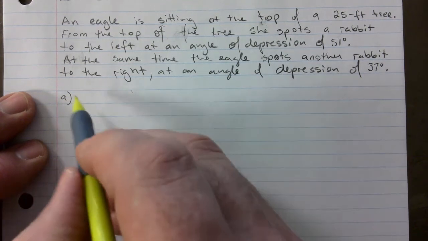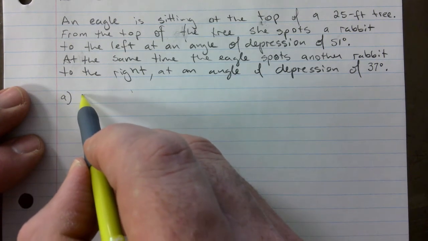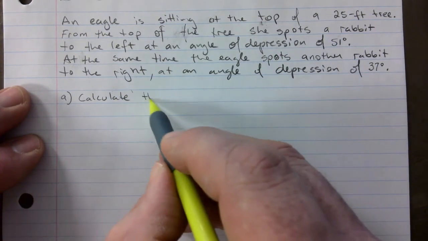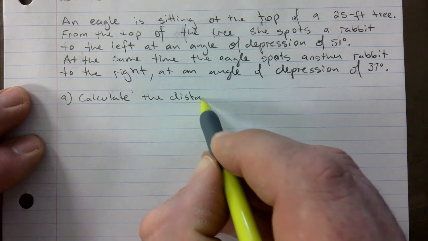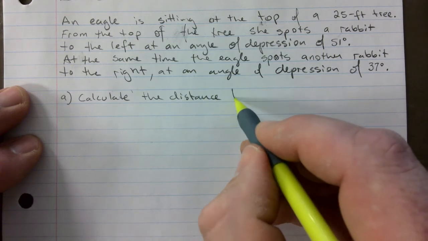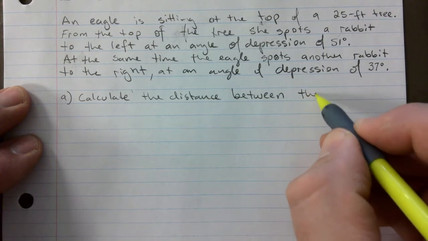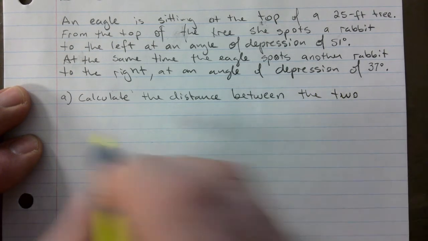Okay. Calculate the distance between the two rabbits.